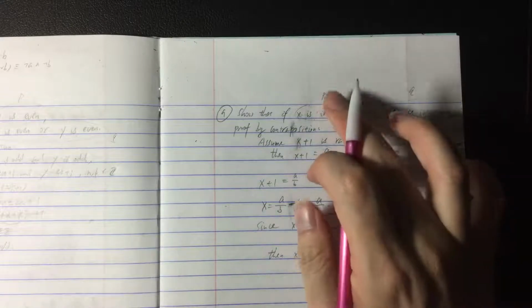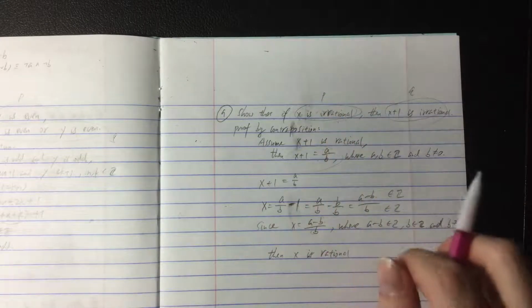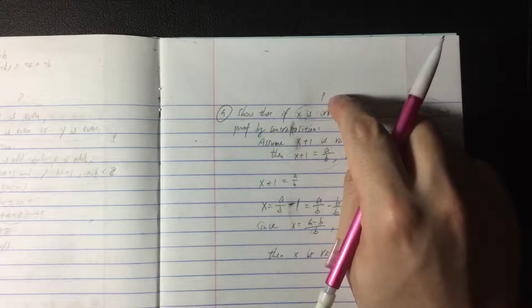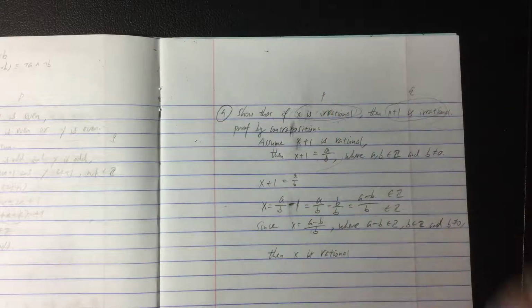That's not P. Here we proved not P. If we assume not Q and prove not P, that's called proof by contraposition.